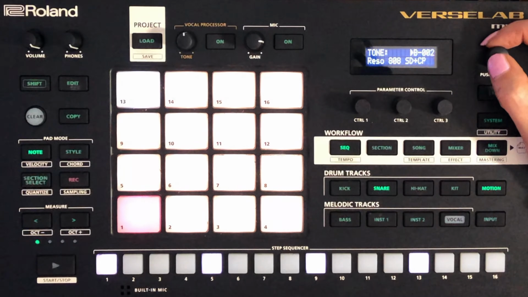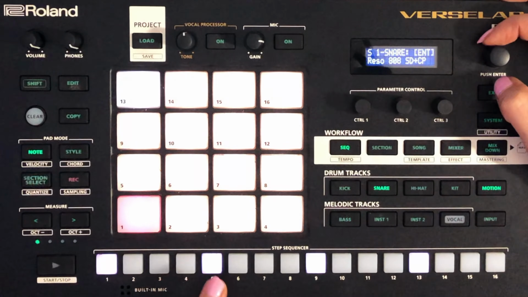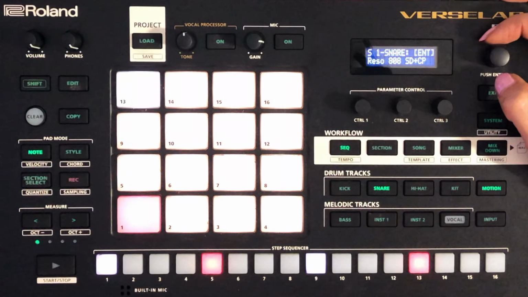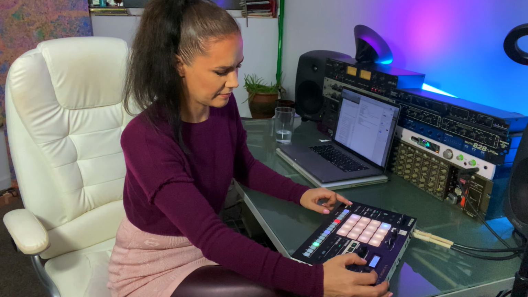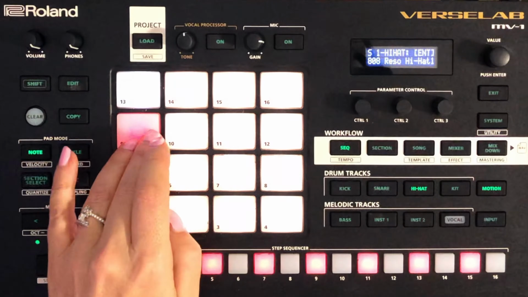And I'm going to go for this one, the Rezo 808. And again, to select that sound, we just click. As we know, the snare falls here. Add some hi-hats here. So again, you can always use the pads. We're hearing the hi-hats there.